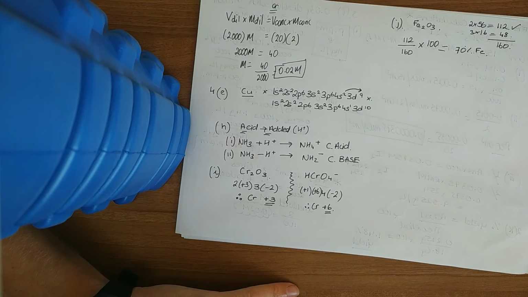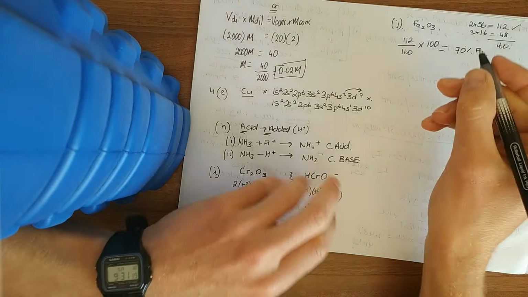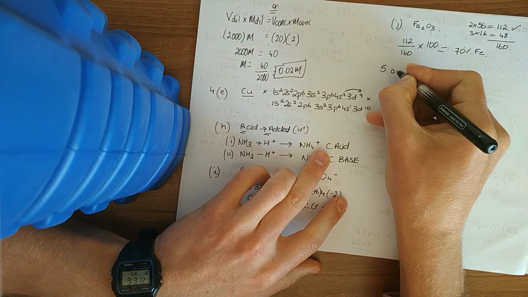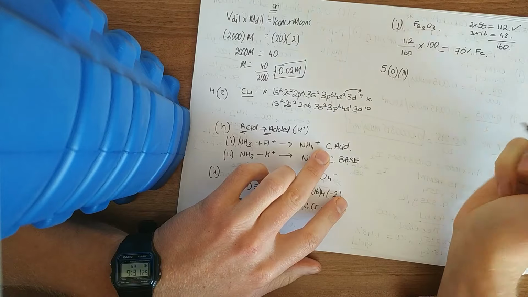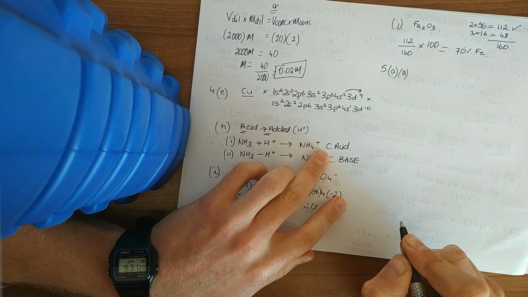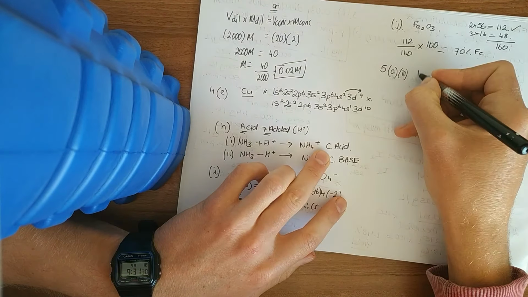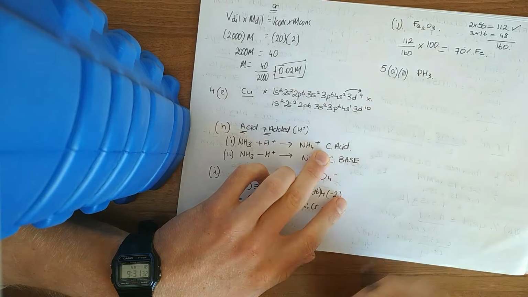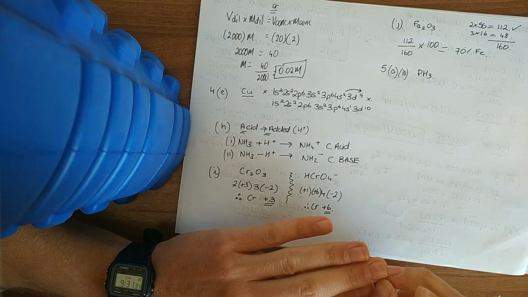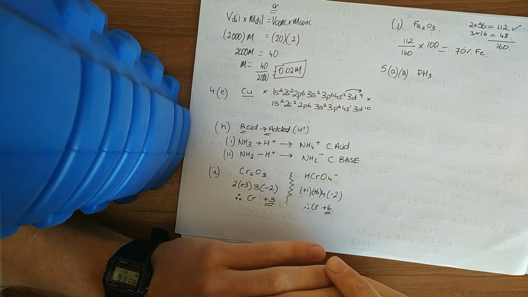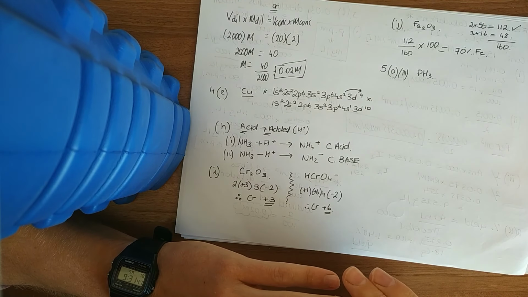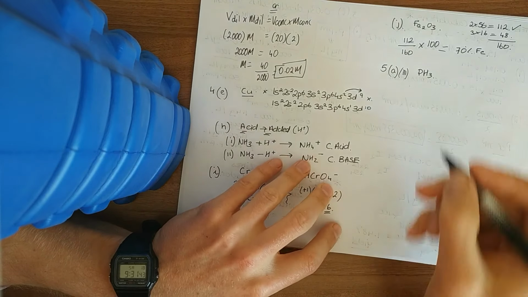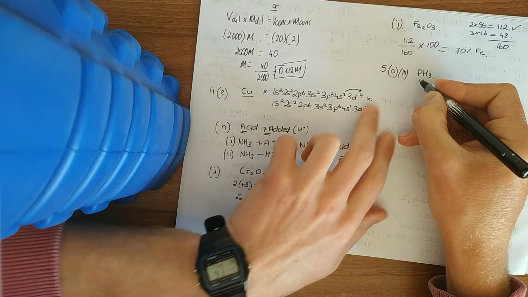I'll go on to 5. Not much in 5. It'll be 5a part 3. Electronegativity values. Predict the type of bonding in phosphine, PH3. That was one of the wee trick ones. It's pyramidal shape because it has 3 bond pairs, 1 lone pair. So you'd think it's polar, but it's non-polar because the electronegativity difference is very small.